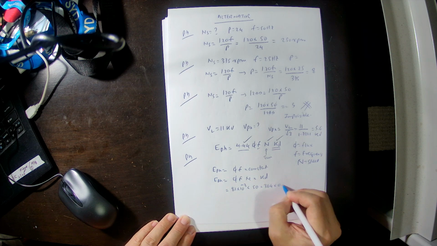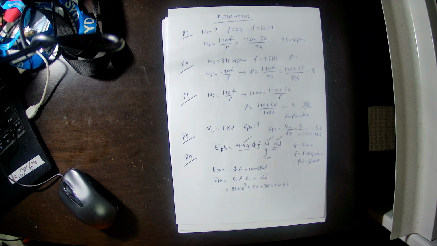One constant is 0.97. By solving this, we get the voltage. That will be 81 multiplied by 50 multiplied by 364 multiplied by 0.97.